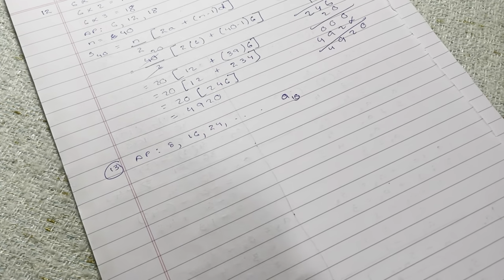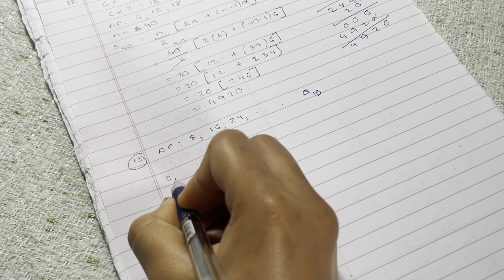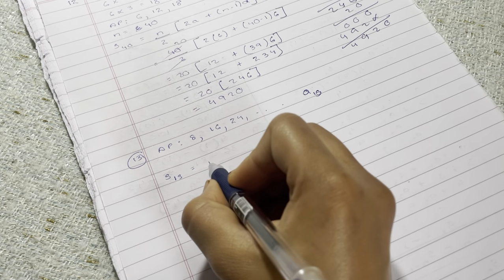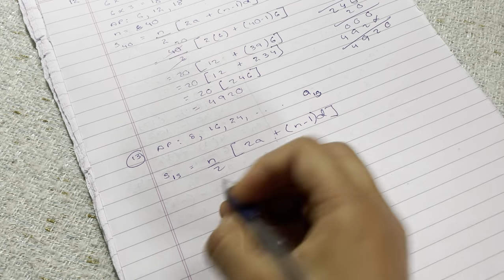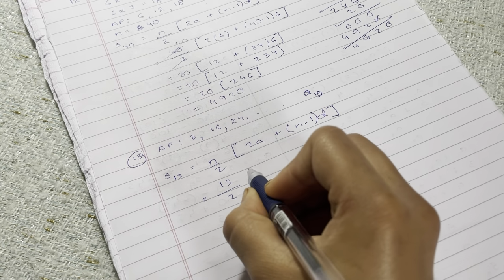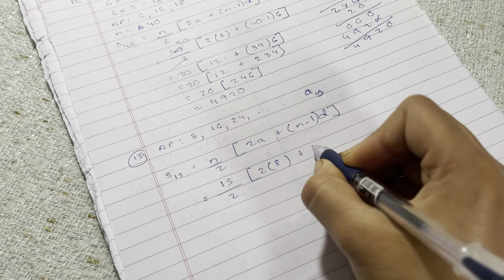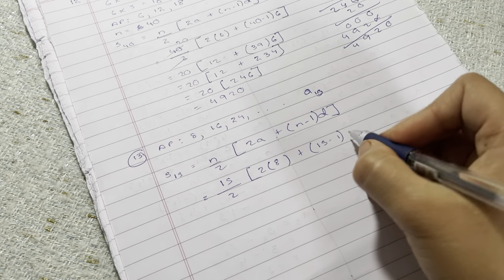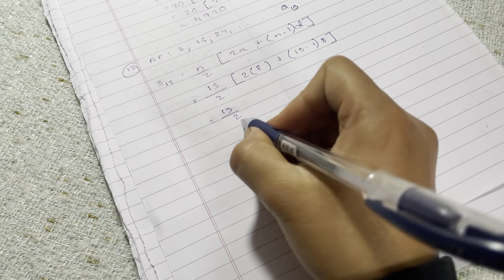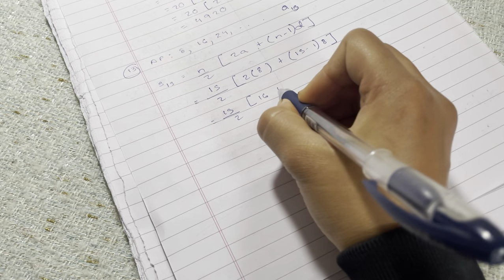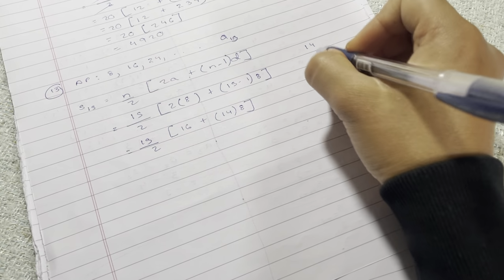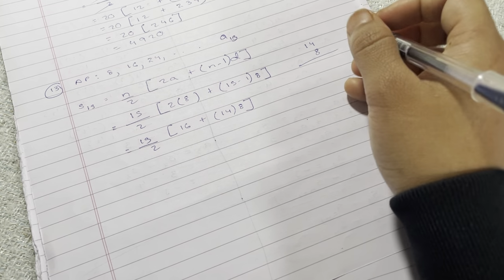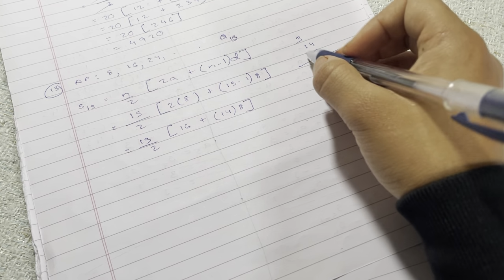We need S15, which is n divided by 2 times 2a plus n minus 1 times d. So 15 divided by 2, times 2 times a, which is 8, plus 15 minus 1 times d. The difference d is 8. So 2 times 8 is 16, plus 14 times 8. 14 times 8: 4 times 8 is 32, 1 times 8 is 8, plus the carried 3 gives 11.